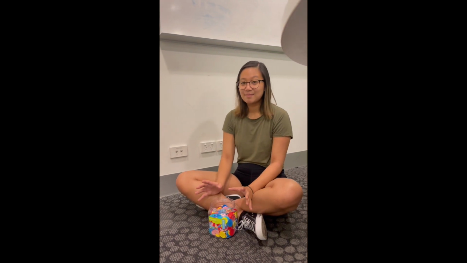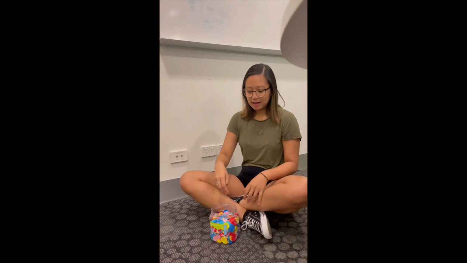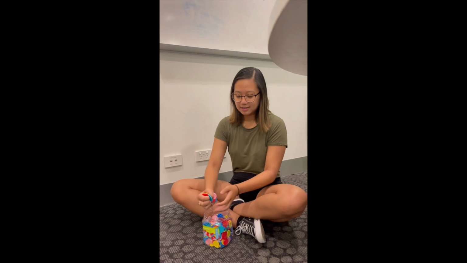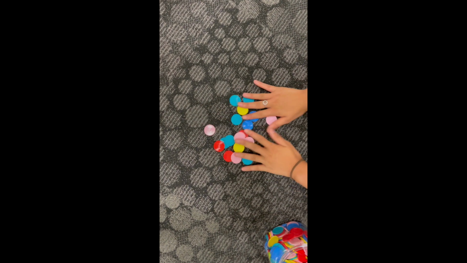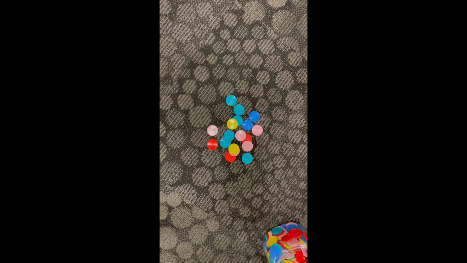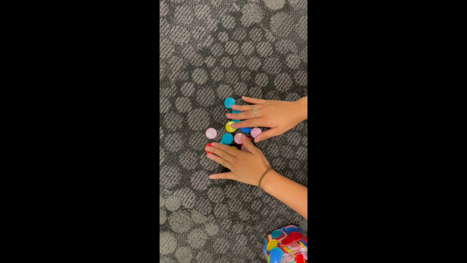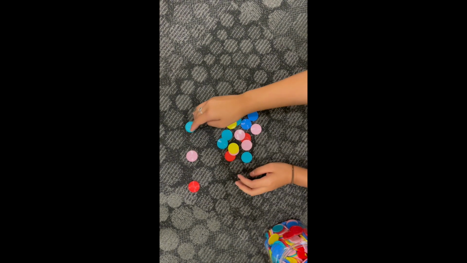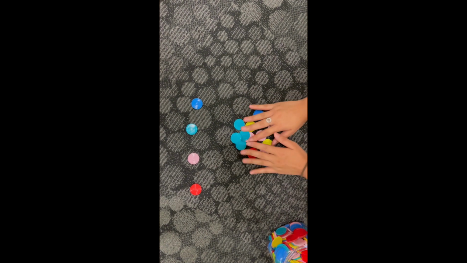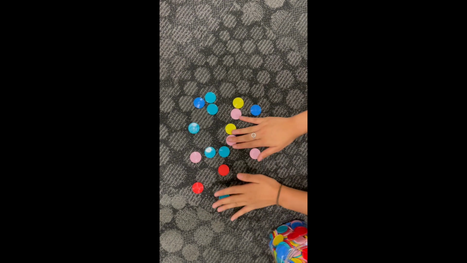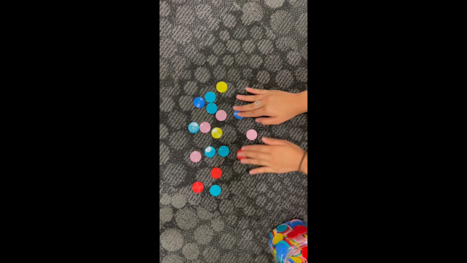Okay, that's my story. So I'm gonna get my counters, I have a handful of counters. Okay, so imagine these are all my presents for my family. I'm gonna start grouping them. So there's 1, 2, 3, and 4 different groups for 4 different family members. Okay, now I'm gonna sort out my presents.